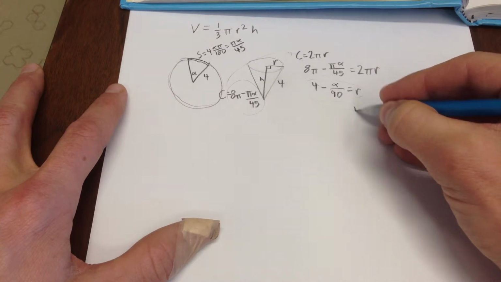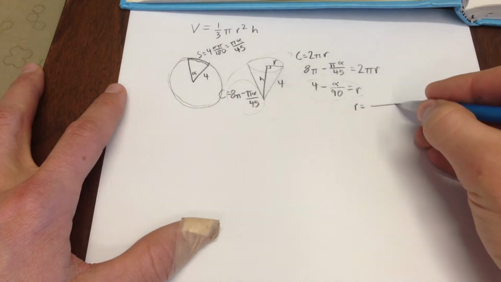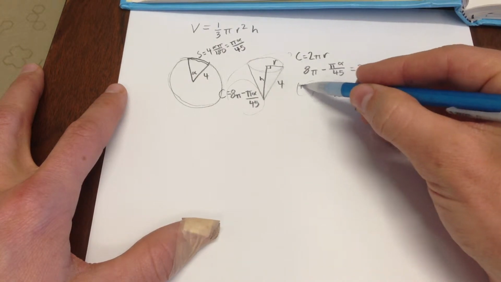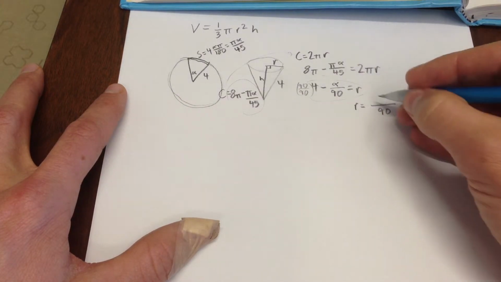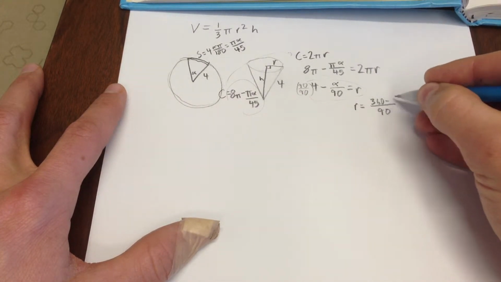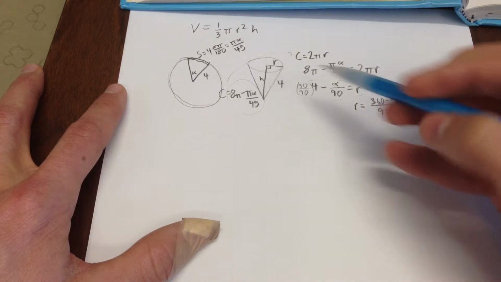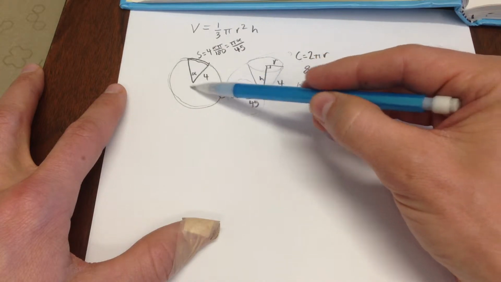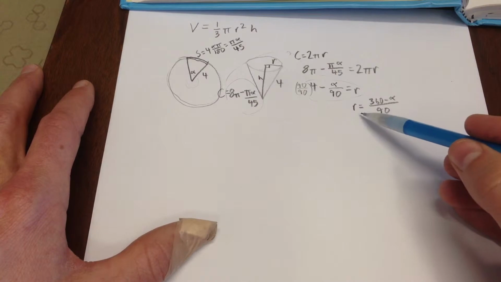A common denominator gives me r equals, let's see, I multiply this by 90 over 90, so that's 360 minus alpha over 90. You can see this relates fundamentally to alpha degrees, and 360 minus alpha is the other piece there. Okay, so that's my r.